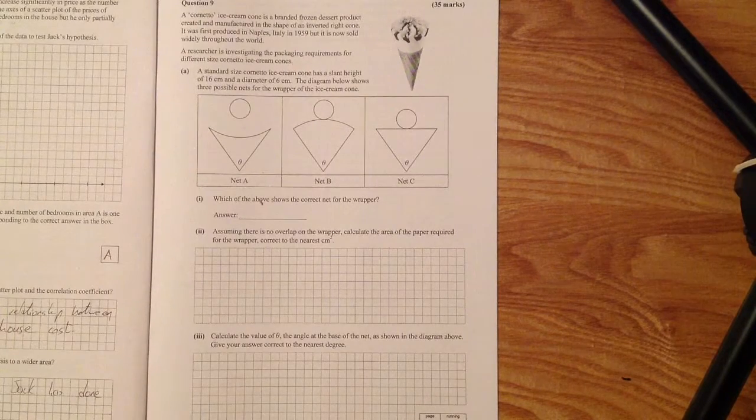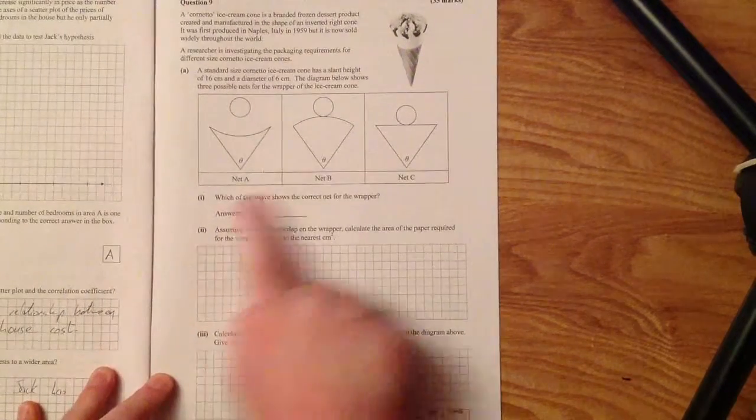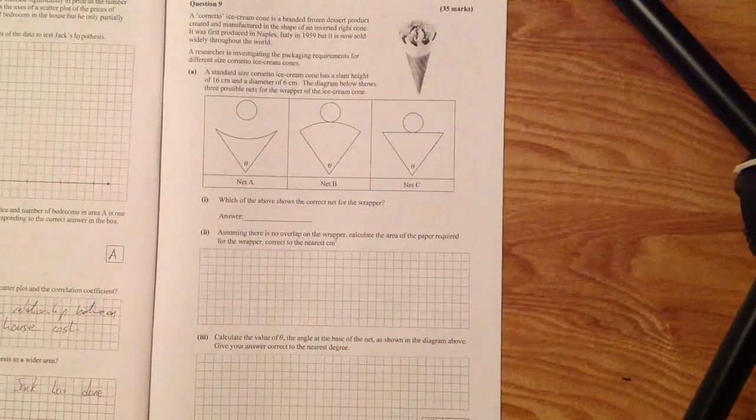A researcher is investigating the packaging requirements for different sized Cornetto ice cream cones. A standard sized Cornetto ice cream cone has a slant height of 16 and a diameter of 6, so there's two crucial bits of information there. And the diagram below shows 3 possible nets for the wrapper of the ice cream cone. Which of the above shows the correct net for the wrapper?